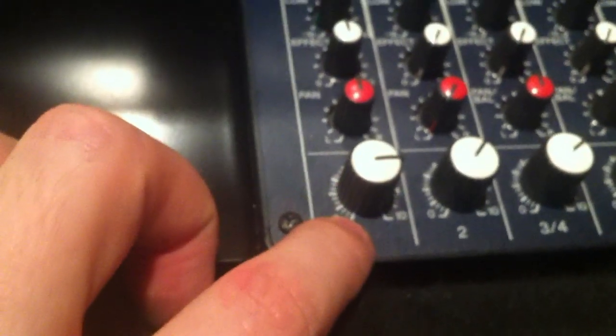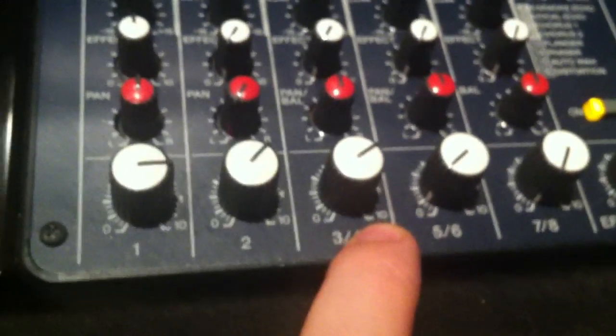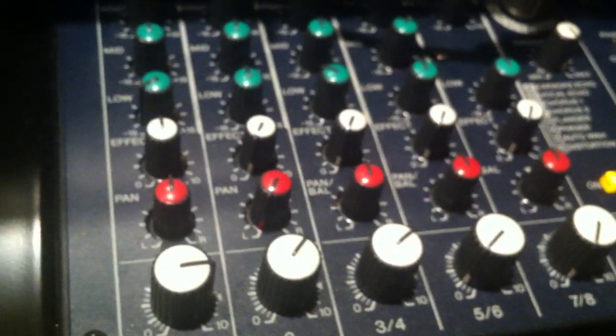Track 1, this is vocals, this is my guitar, this is the stereo mix. I mean, that's all I really need. So that's pretty sweet. I got a bunch of right angle connectors in there. And you can't see that either. So that's fun.